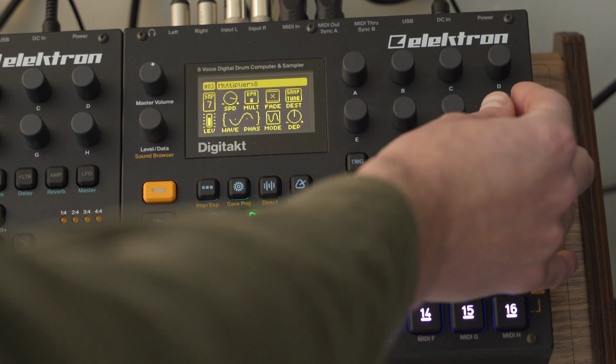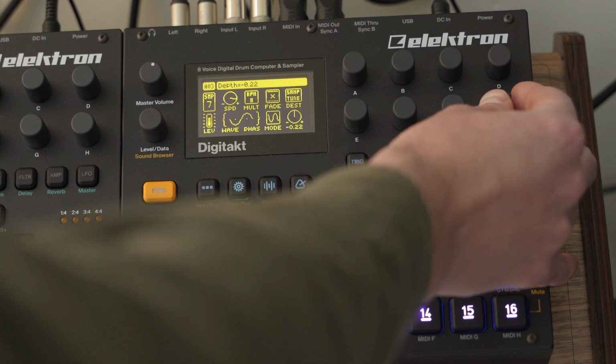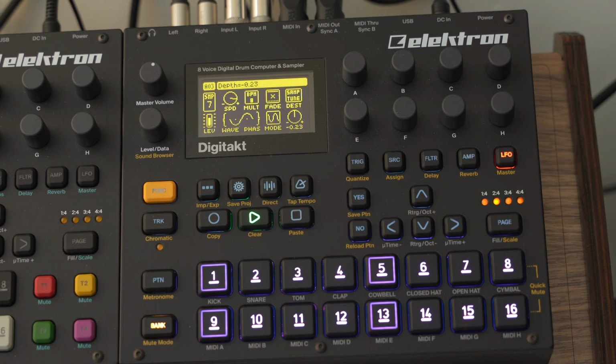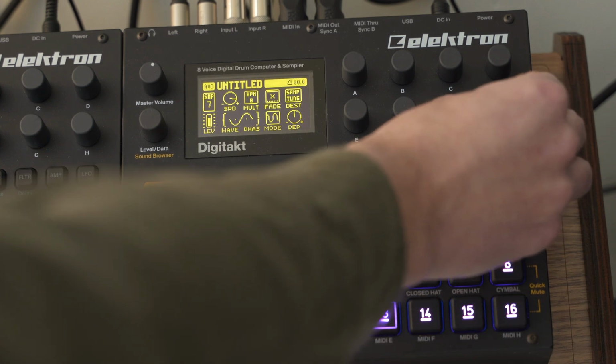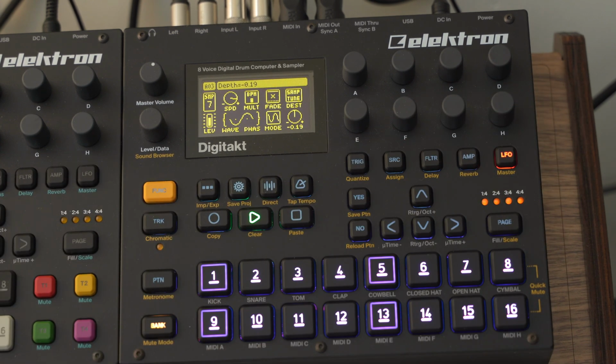Let's play around with some of those other settings in the context of the full piece though. See what we can get away with. That's a bit much for me personally, as much as I love this kind of stuff. That's a little better.